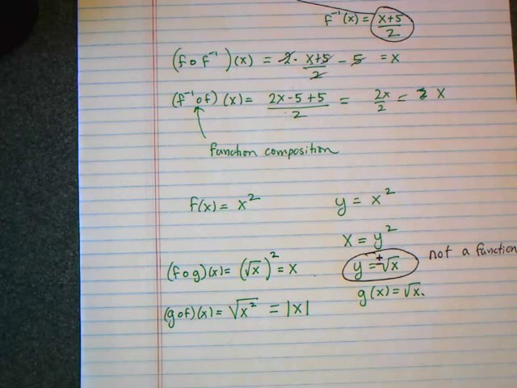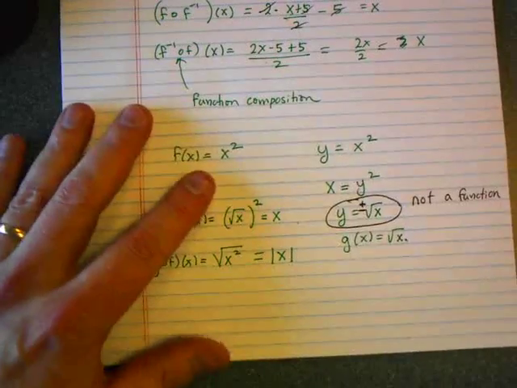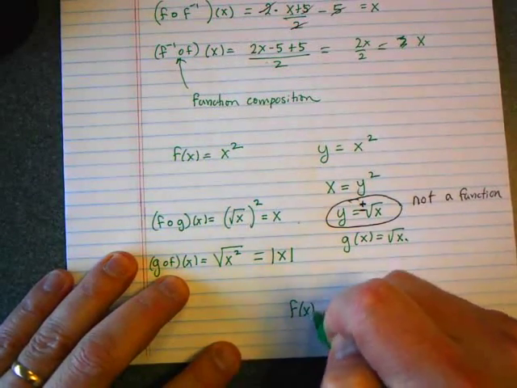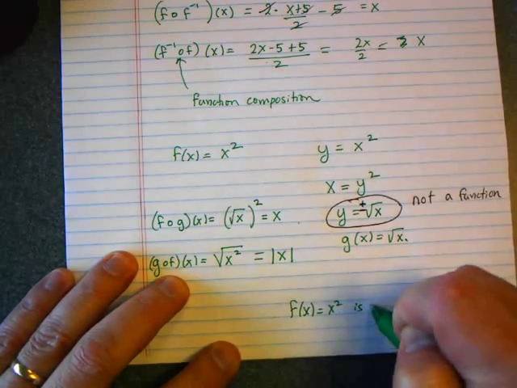Alright, so we have a problem. We have lots of problems with this example. What's wrong? Anybody remember there was a rule about inverses? Something had to be true in order to have an inverse. It has to pass the vertical line test to be a function. It also has to pass the horizontal line test. And what's it called when it passes the horizontal line test? 1-to-1.